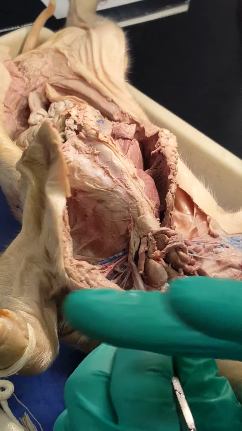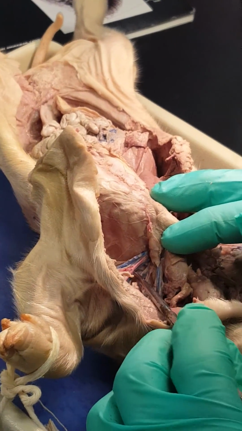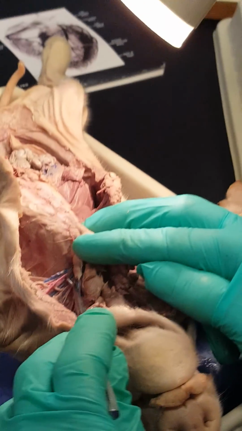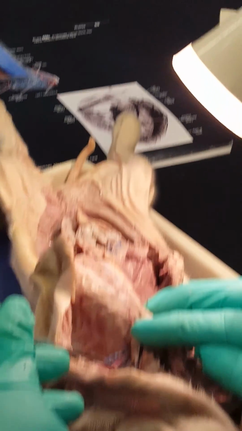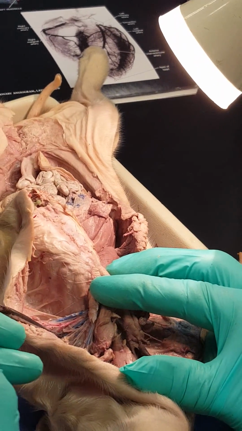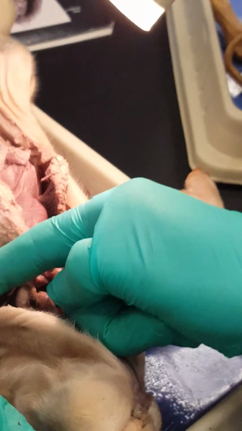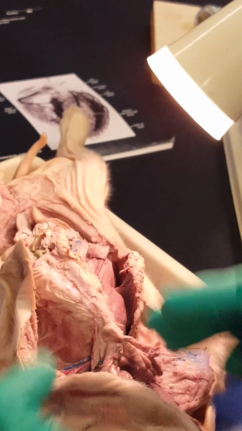And the third vessel coming off the arch is the subclavian artery on the left side. So that's this left subclavian. And notice it's traveling in company with a subclavian vein. And again, this will go to an axillary region. We'll call it the axillary, then the brachial region.